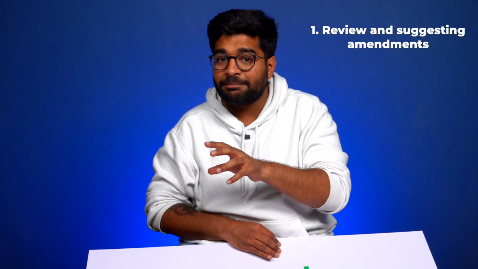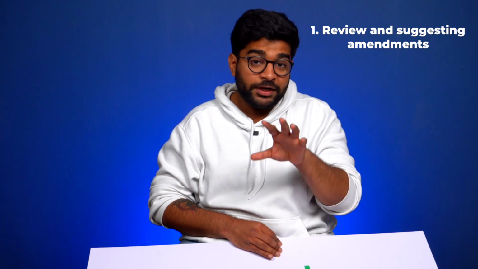The Rajya Sabha, on the other hand, plays a significant role in the legislative process by reviewing and suggesting amendments to bills passed by the Lok Sabha. It also addresses issues of national importance that may not directly concern specific states.